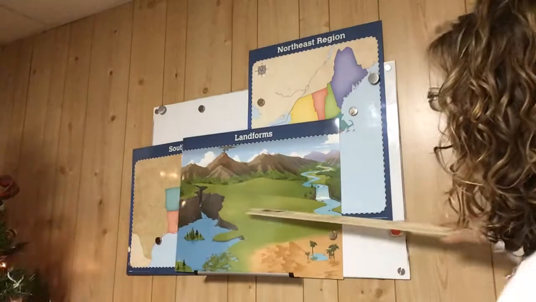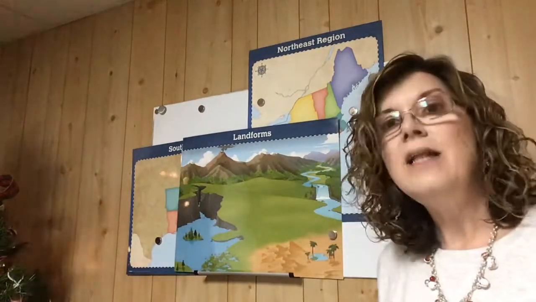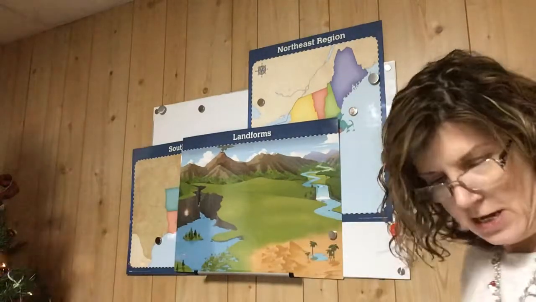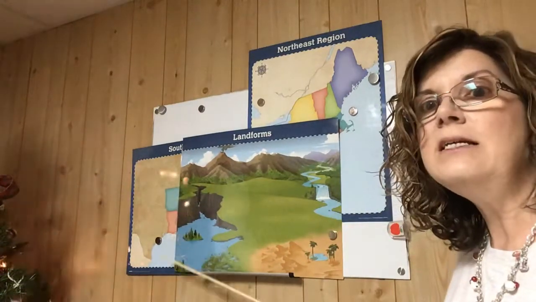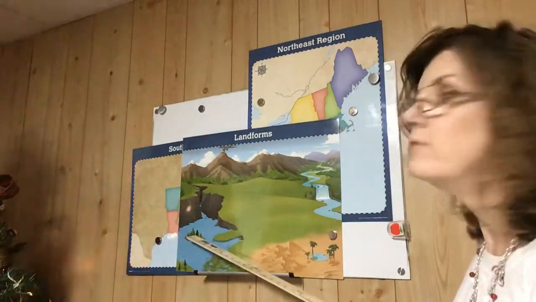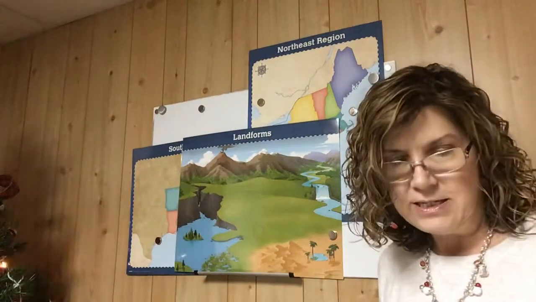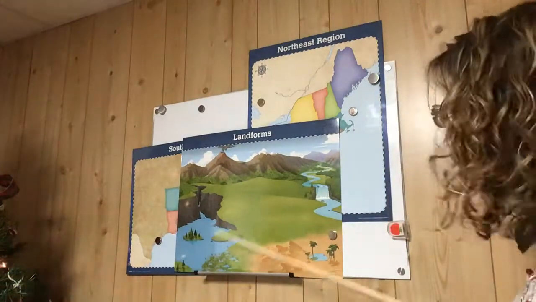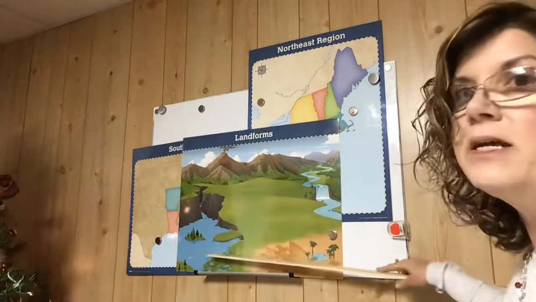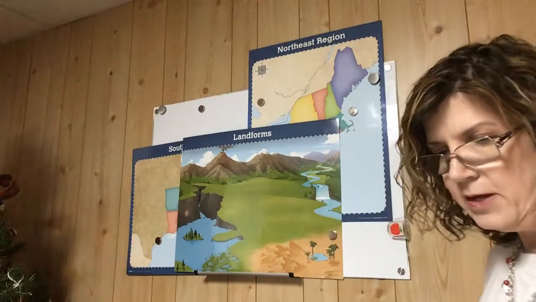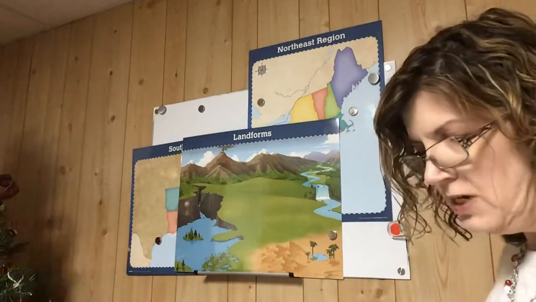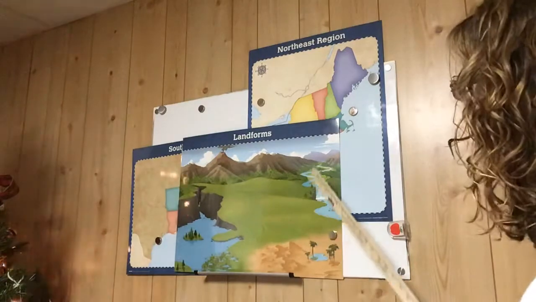All right? What about this flat land? Flat level area of land. That would be a plain. Very good. All right? An area of land completely surrounded by water. That would be your island. Very good. What is a piece of land that's almost completely surrounded by water? Usually just three sides. Peninsula. All right.